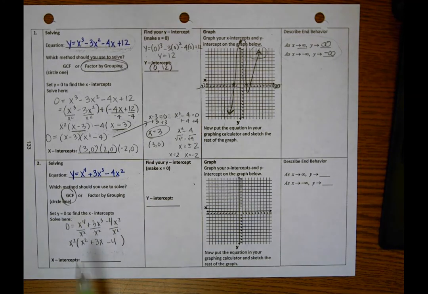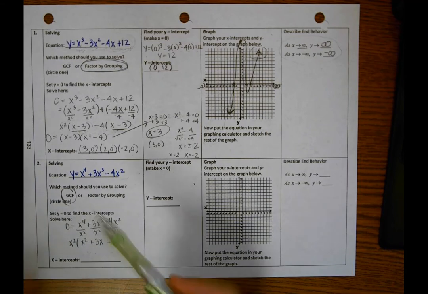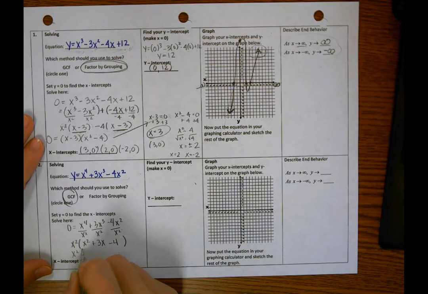So now I've divided out the GCF, and this is something that I could factor, right? What multiplies to give me negative 4 and adds to give me positive 3 would be x plus 4 times x minus 1.